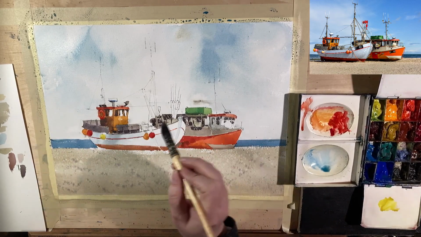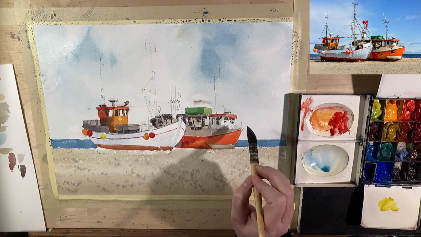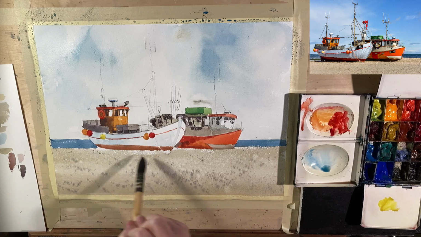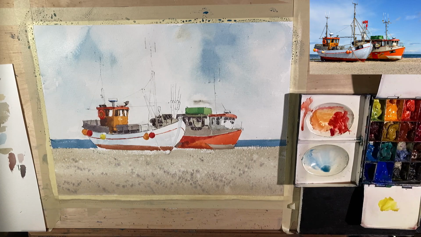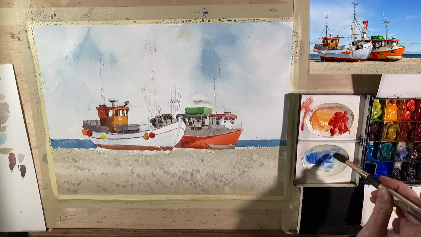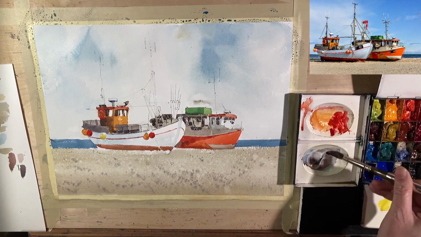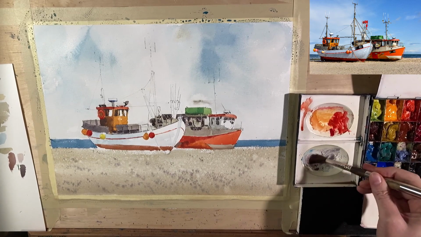Right, okay. So the sky. Now I'm looking at it and thinking, what do we do next? What I want to do next is try and tie these boats to the ground. They're looking as though they're kind of floating on the sand there, and we're going to do that by putting in shadows. I'm going to shadow these again, probably with a brownish grey, so ultramarine and burnt sienna.